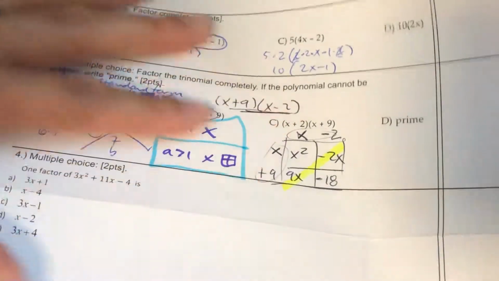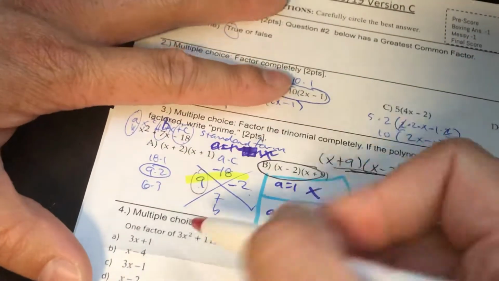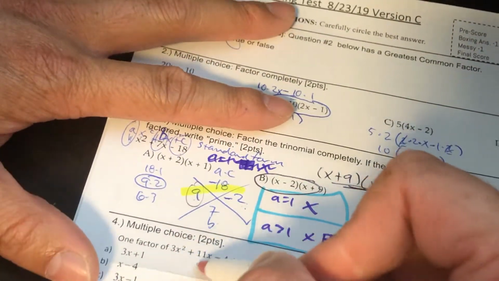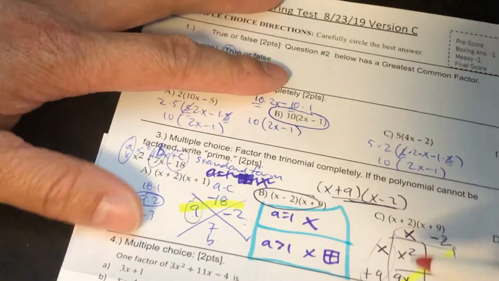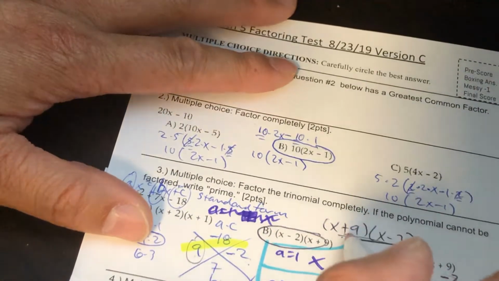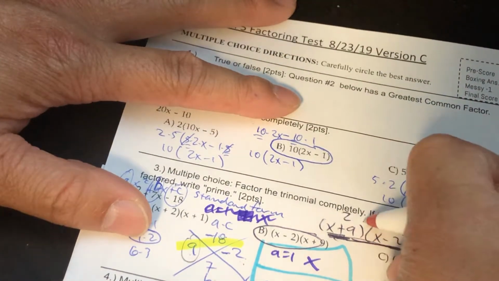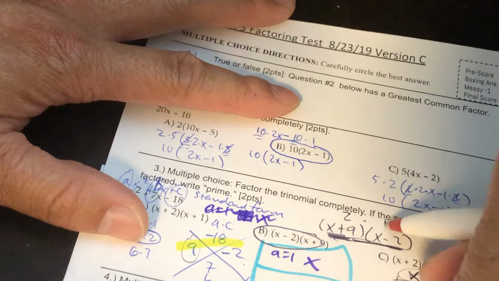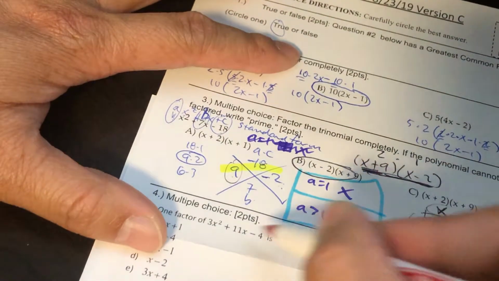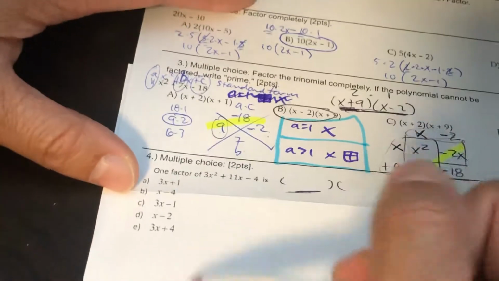Question number 4. It says one factor of 3x squared plus 11x minus 4 is... Remember, each of these up here from the previous problem, this is a factor and this is a factor. Think of it as kind of like 2 times 1. 2 is a factor, 1 is a factor. So if I factor this, then it's saying one of these will be one of the answers over here in the multiple choice.